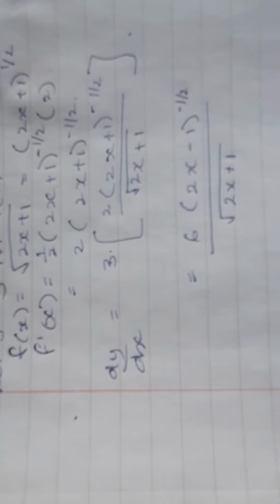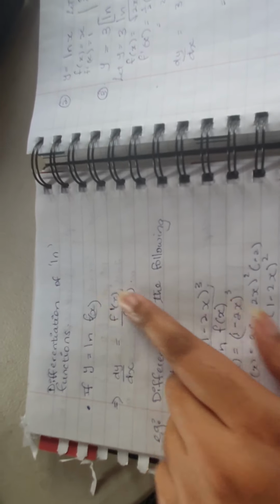Alright, so once you get an ln function, just figure out what your f of x is, right? So you write it out like this here. Figure out what your f of x is, differentiate your f of x, and then just plug it into the formula and you should be okay.